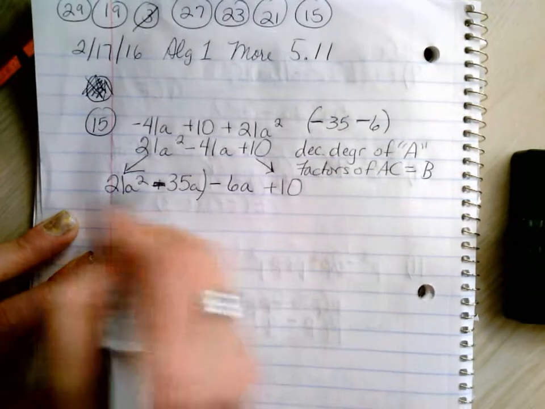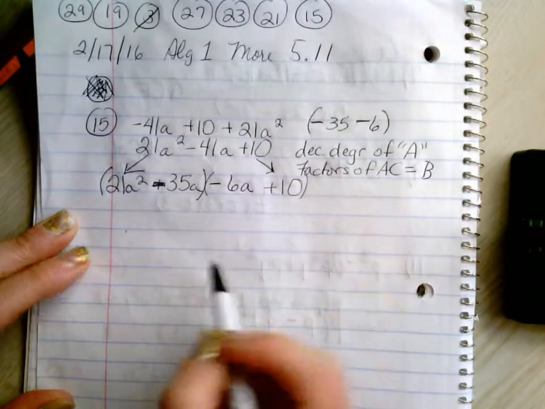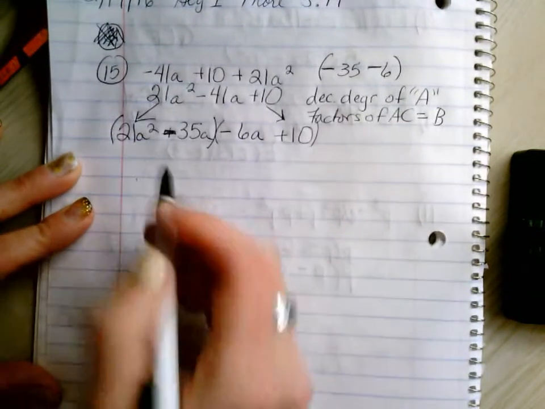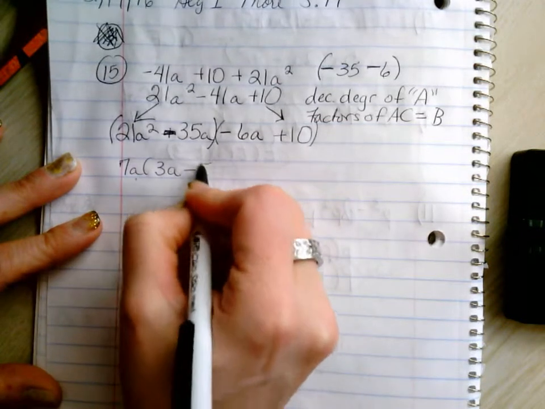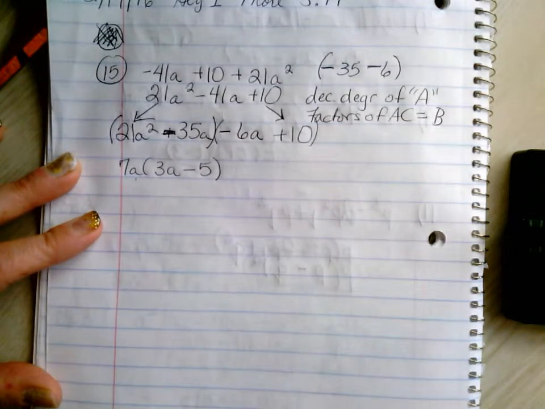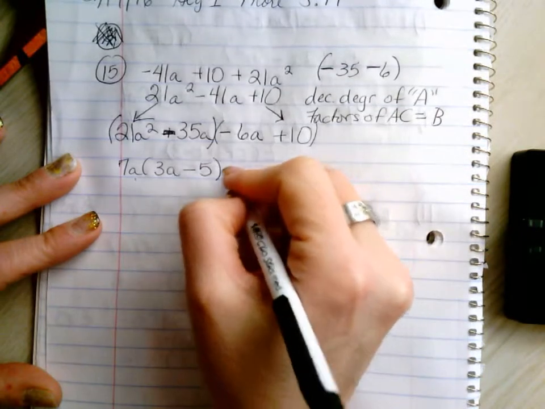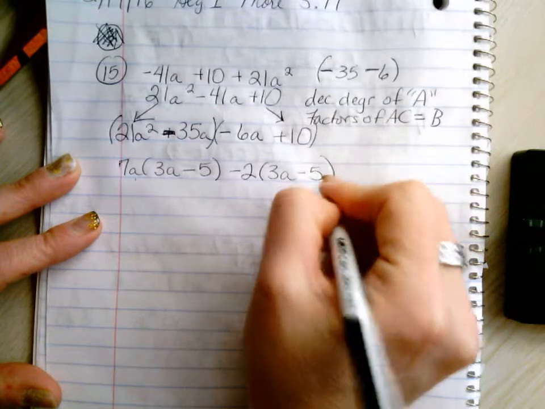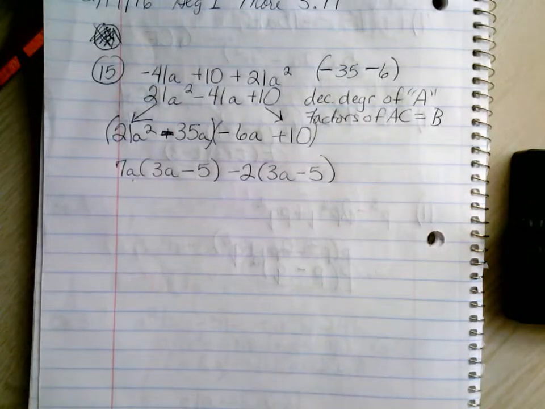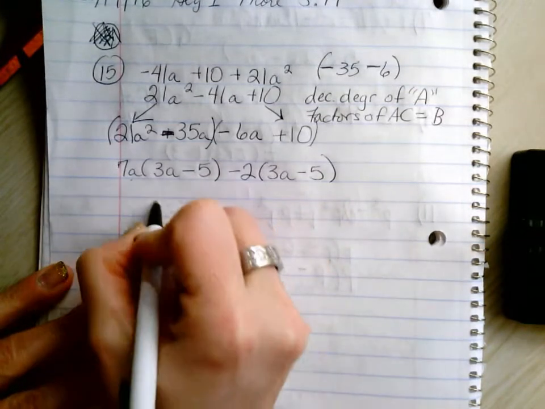Okay. Group, and hope for the best. 7a, 3a minus 5, minus 2, 3a minus 5. Hallelujah. Since 7a and negative 2 are both multiplied by 3a minus 5, you get this.